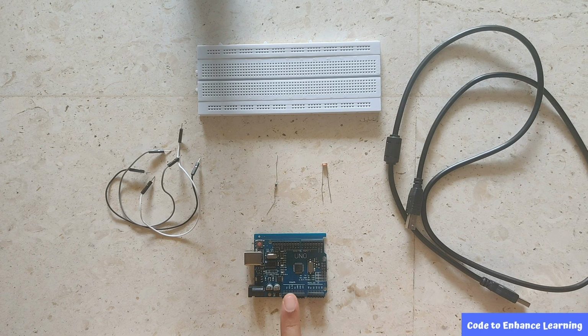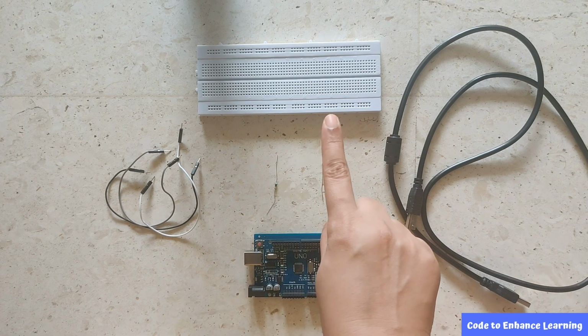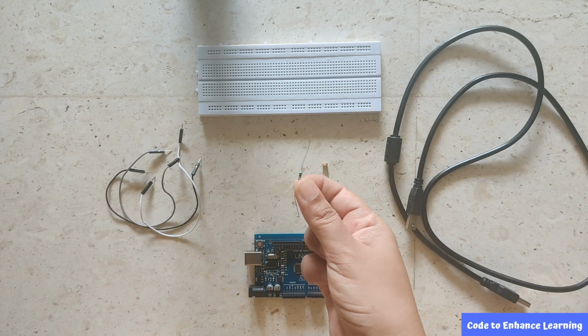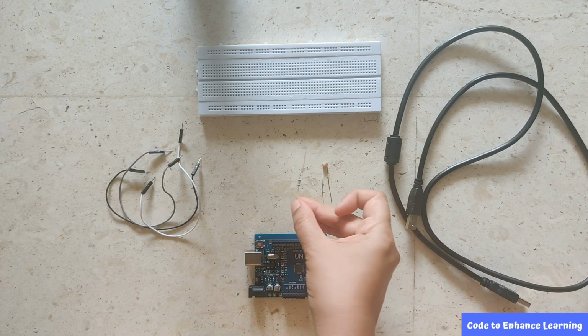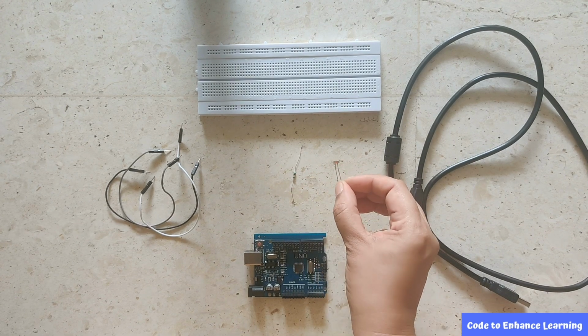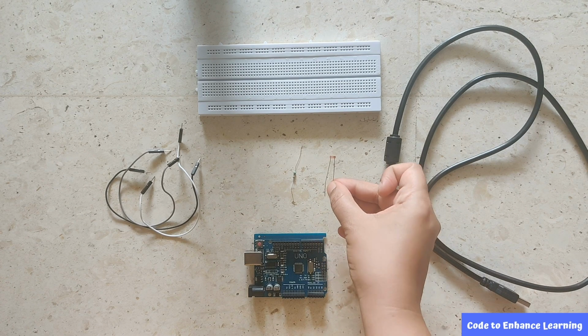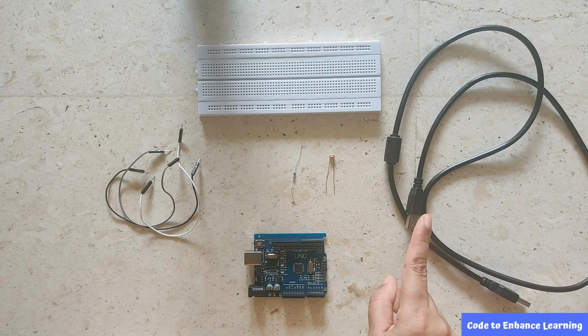Let us look at the components we will need for our project. We need the Arduino microprocessor, the jumper wires, the breadboard, a resistor, the photoresistor which detects the luminosity, and the cable to connect to computer.